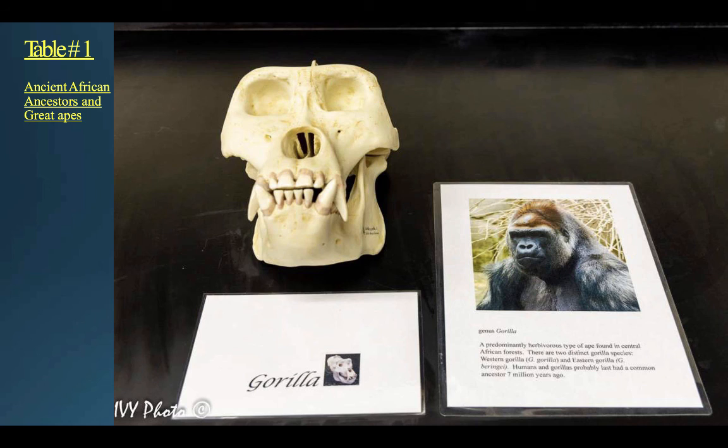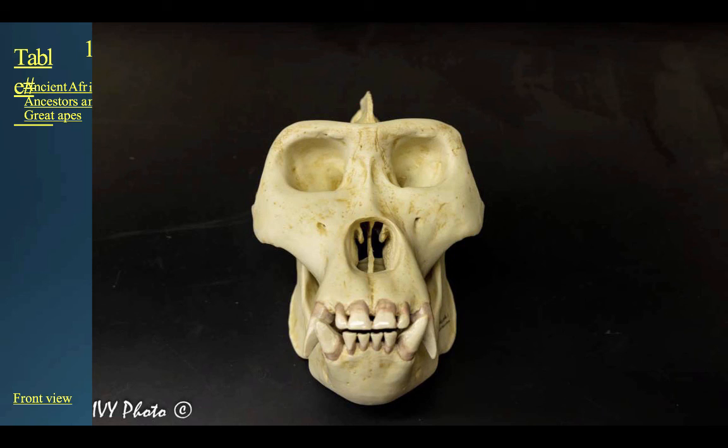skull. And then underneath it, you can see that it tells you it's predominantly a herbivore type of ape found in Central African forests. There's 2 distinct gorilla species. Humans and gorillas probably last had a common ancestor 7 million years ago. So you'll just write a couple things about this in that little blurb that is interesting or important for the gorilla, and then you're going to look at that, and they give you several different views. So you're going to look at that, and you're going to write.